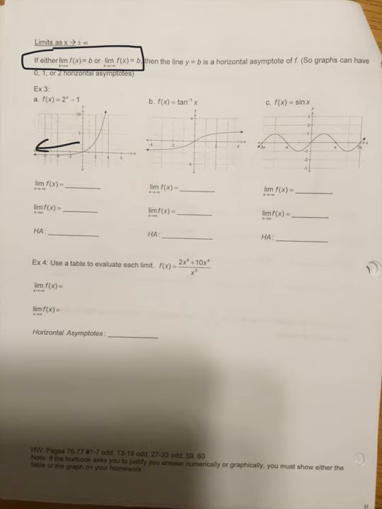As we go to negative infinity for our first function, we can see that it looks like the graph is flattening out right at negative 1, so that's where we have the limit of f of x as x approaches negative infinity. As we go to the right, it increases forever, therefore the limit does not exist, it's going towards positive infinity. And our horizontal asymptote, there's one of them occurring at y equals negative 1. Make sure you write y equals, not x equals.